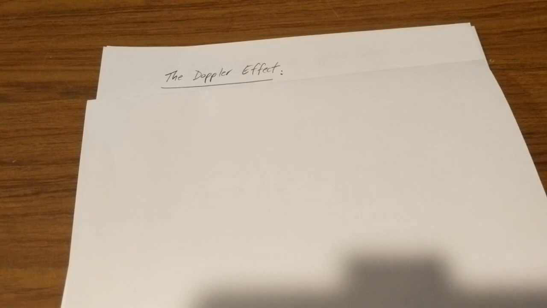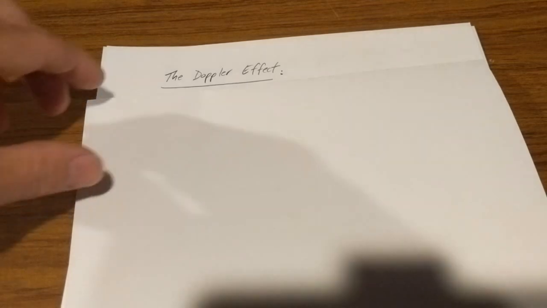During the school day last fall, we went outside with a recording device, and we had Dr. Smith drive by at some speed that we didn't know, and we used the Doppler effect and our Doppler effect equations to figure out exactly how fast he was traveling on the road past the school.